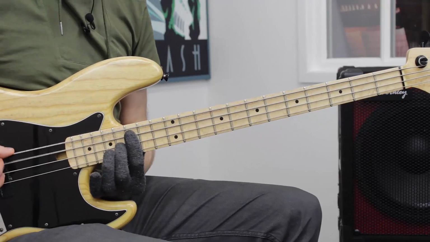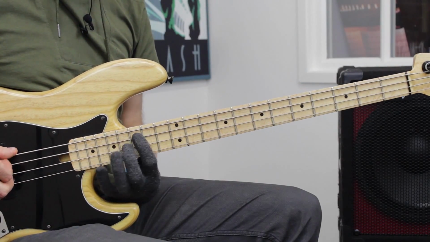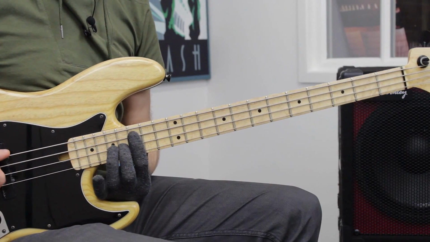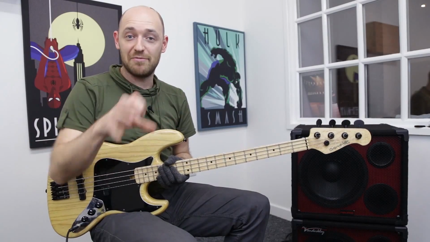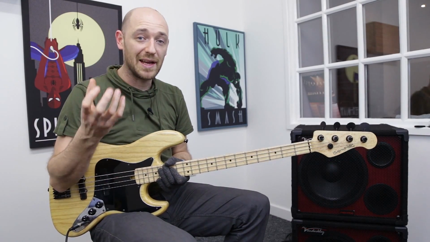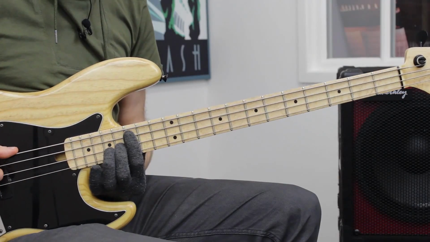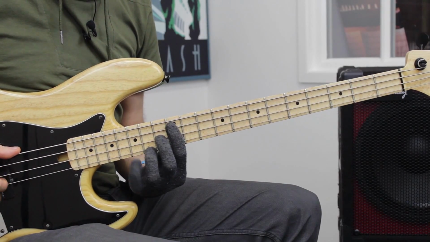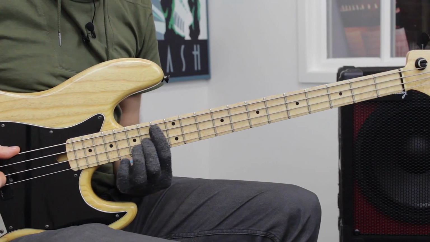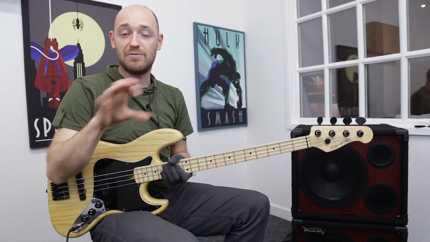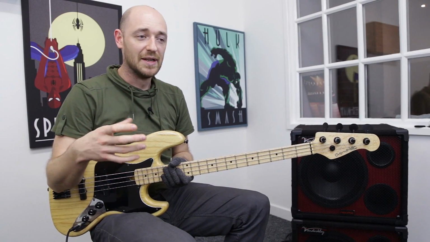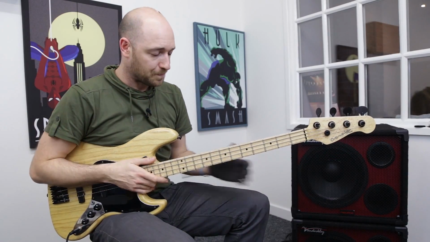But this one, for instance, I'm playing root, flat 5 and flat 7. So I've decided to get rid of the third out of there because I'm trying to clear up the sound of the chord, to give us a clearer voicing on the chord.